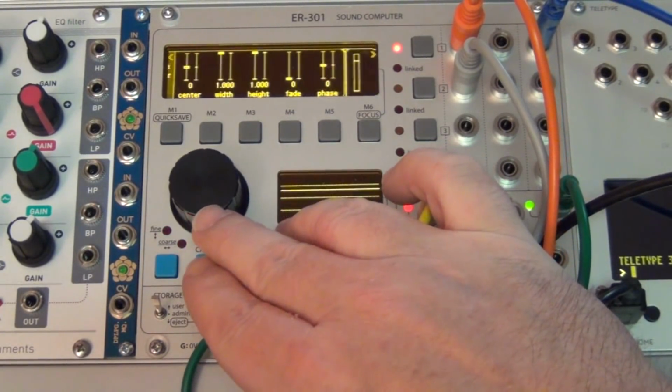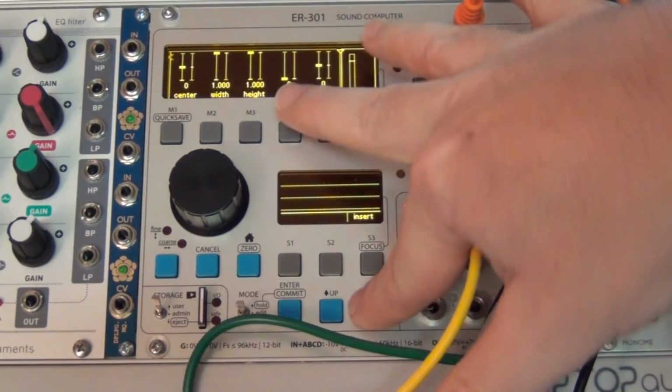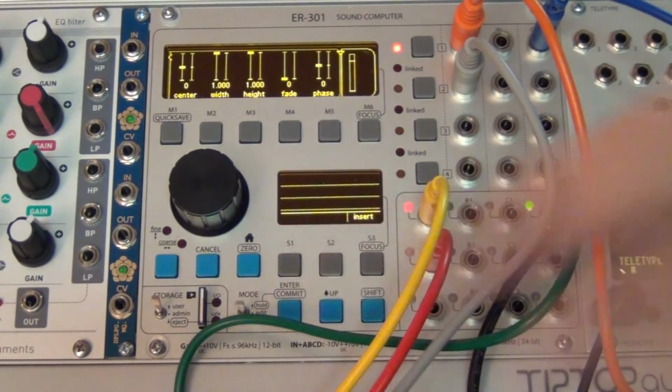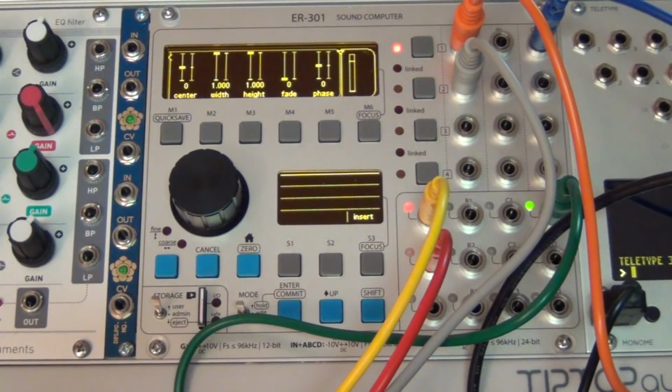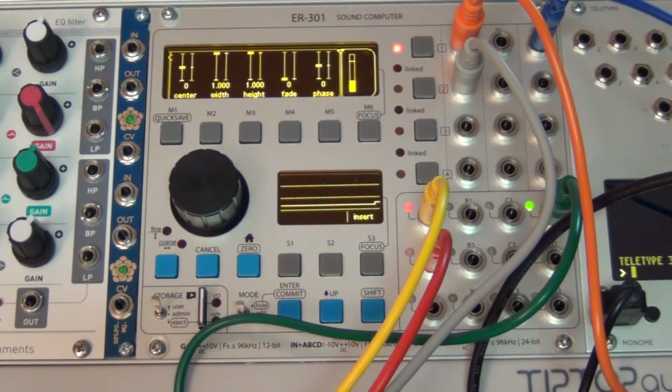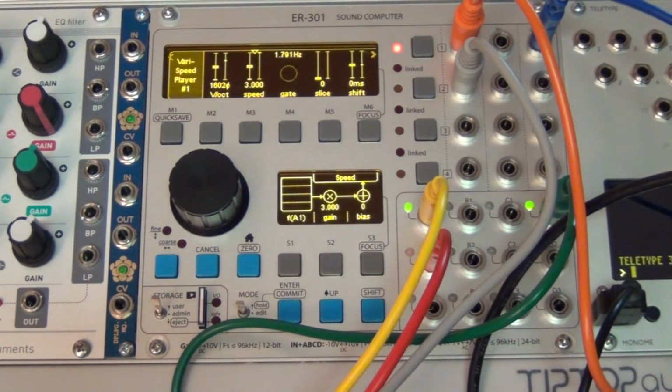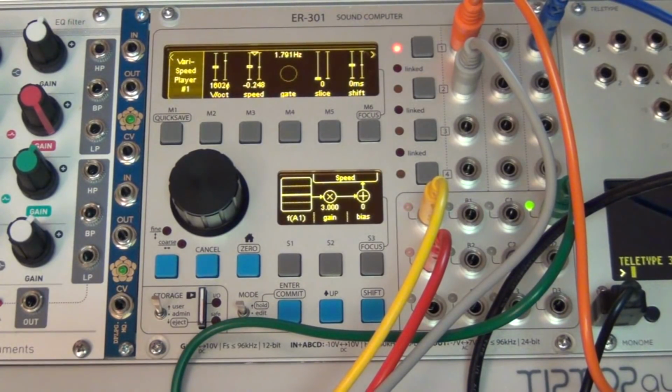Just to demonstrate over here as well, I will mute this channel, and you can watch here in the bottom display as I sweep this continuous voltage up from bottom to top. It's really making discrete stops along the way, right? And that corresponds to the various speeds that we've got up here on the speed control.